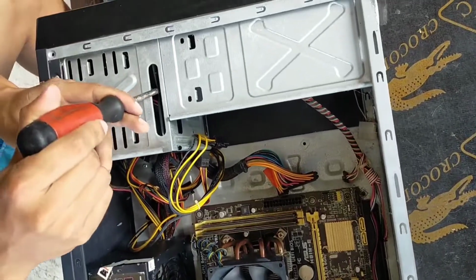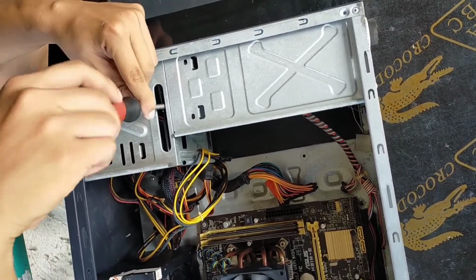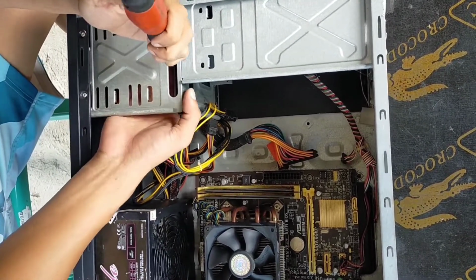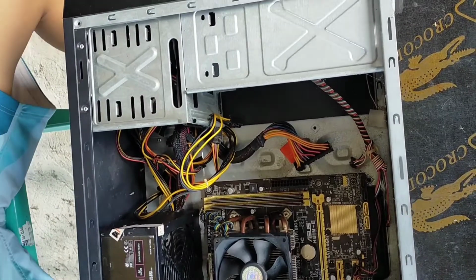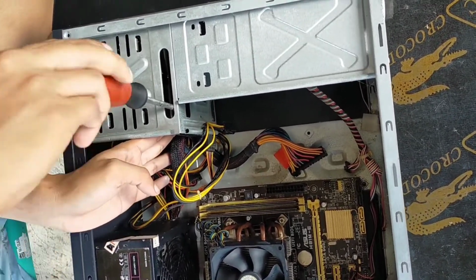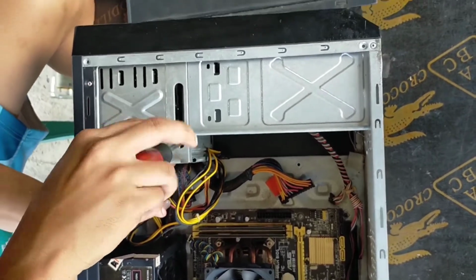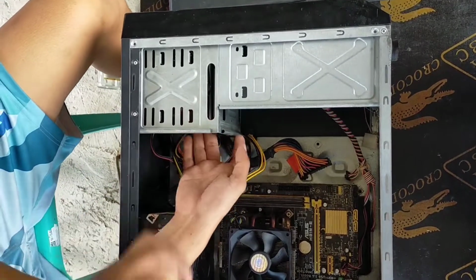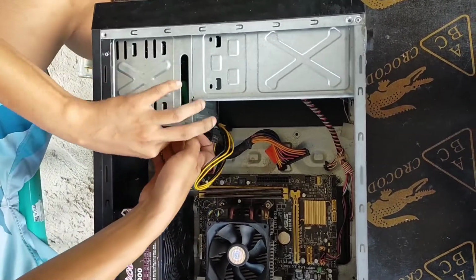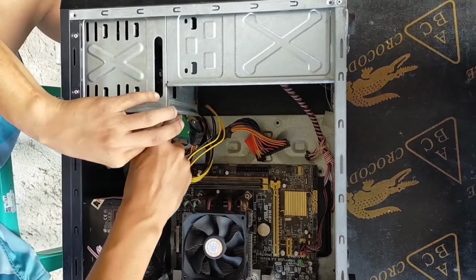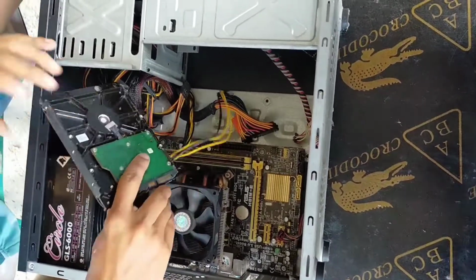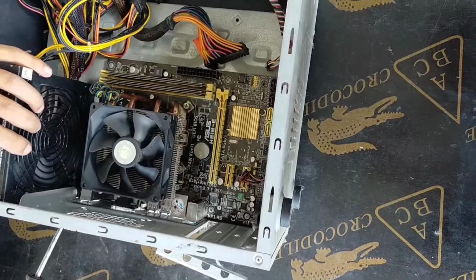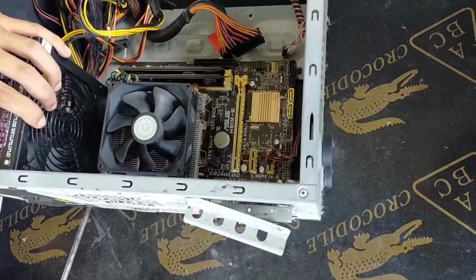Third, loosen and remove the screws of the hard disk drive. Fourth, loosen screws and remove the power supply unit.